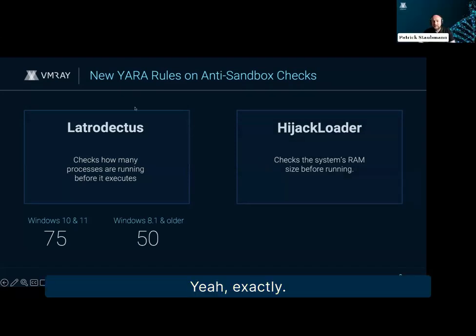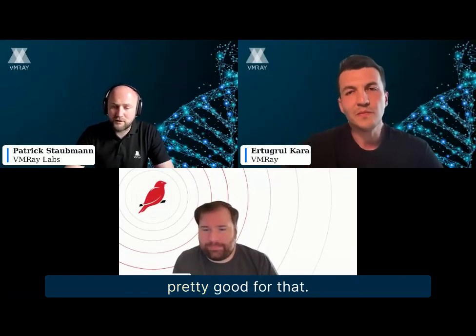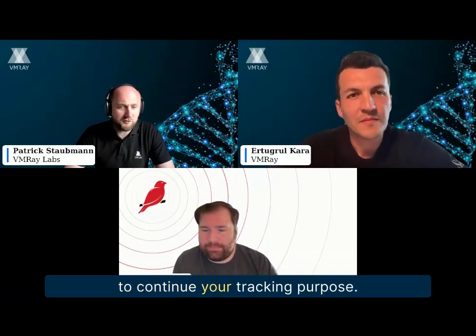Yeah, exactly. And I think it's also interesting because, of course, you can track Latrodectus itself, but it's also often interesting if you see that this YARA rule is matching in a completely different family, that other threat actors or whatever script kiddies building the stuff in the background are also trying to adopt those techniques because they maybe picked them up somewhere, they read something about that. And I think YARA is also pretty good for that, to continue your tracking purposes.